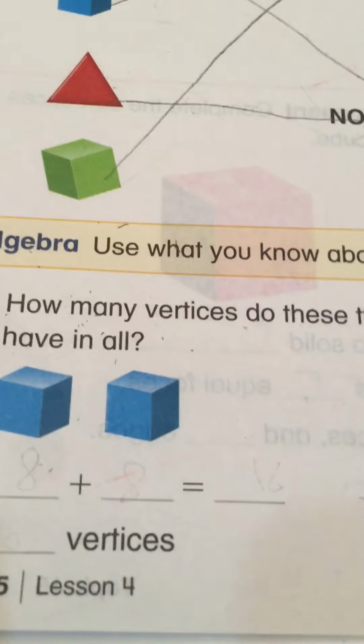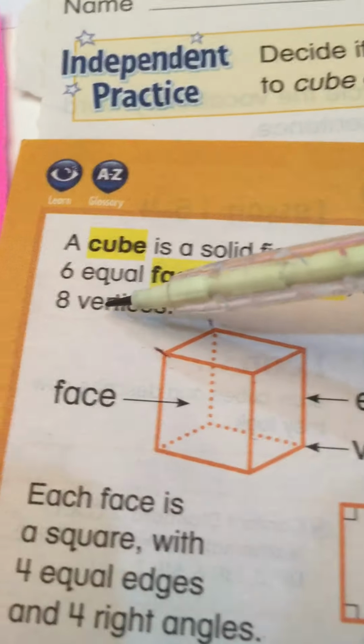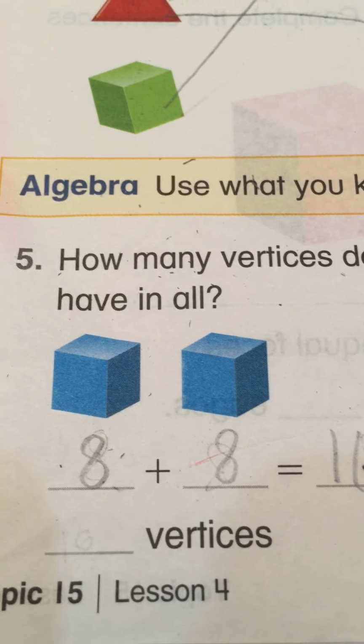We learned that before, remember? The cube has 8 vertices. Then each one of them will have 8. So this one will have 8 and this one will have 8. Then 8 and 8 equal 16. Then my answer will be 16 vertices.